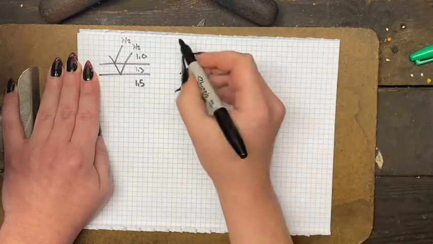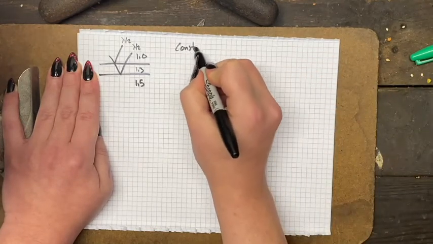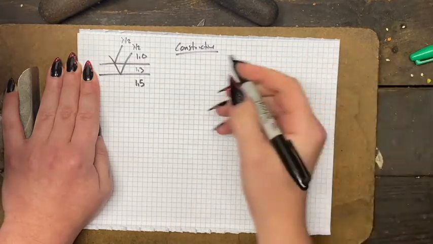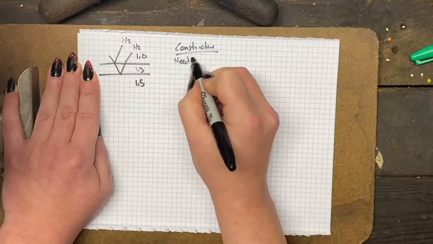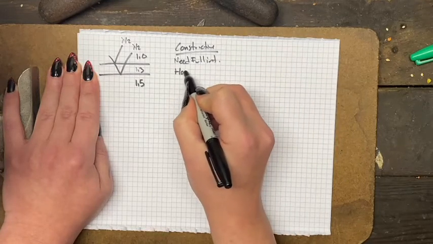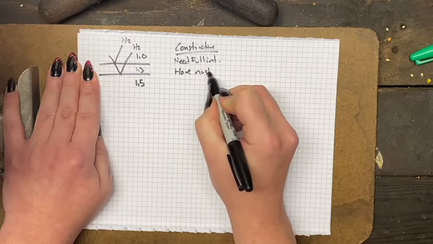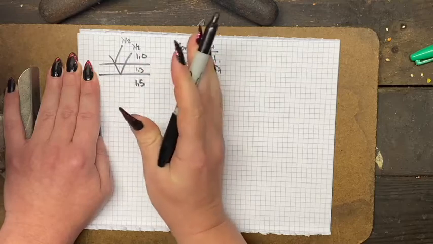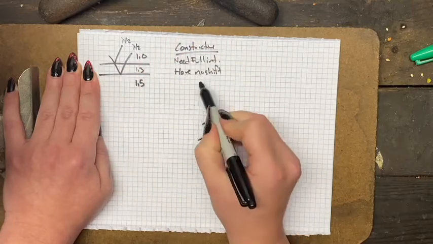So questions. If you want constructive, what do we need? You need full integers. We have no shift already, right? Both of them are shifted the same amount, so they're both the same. They're still in sync. So we have no shift.